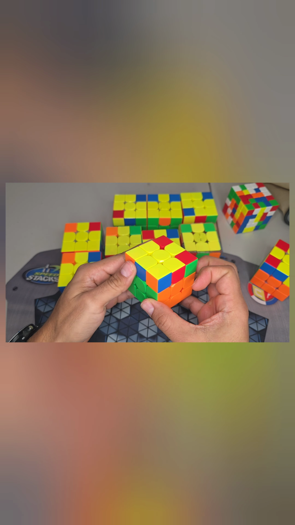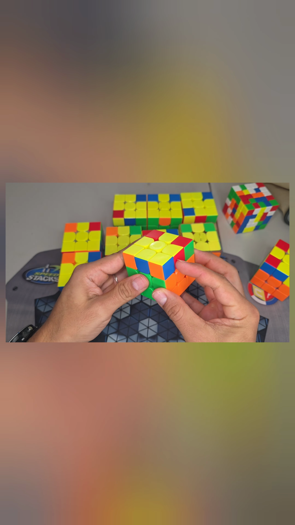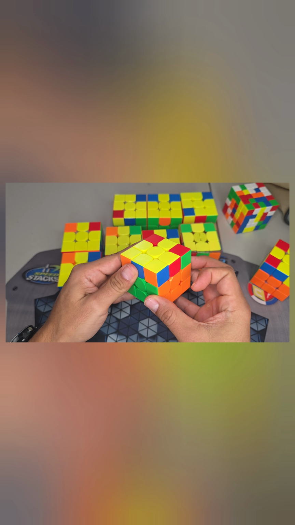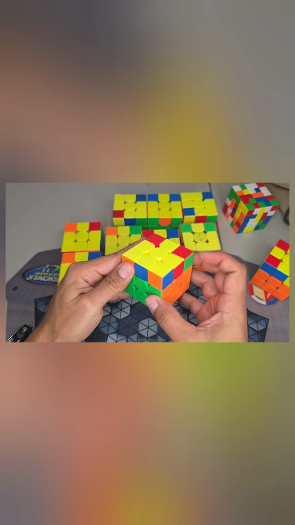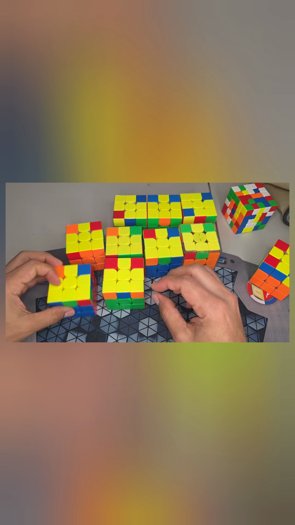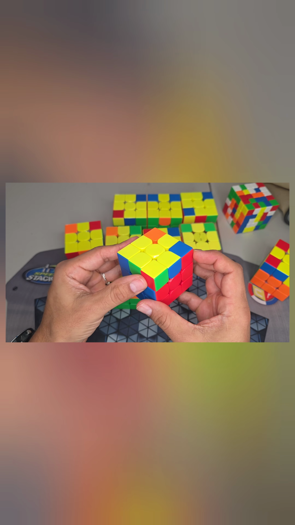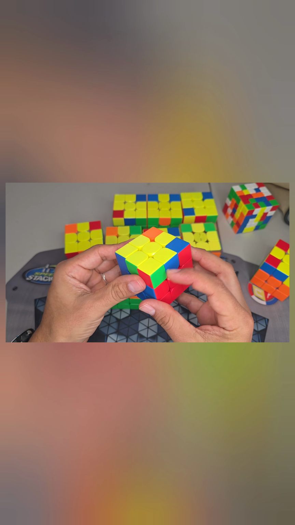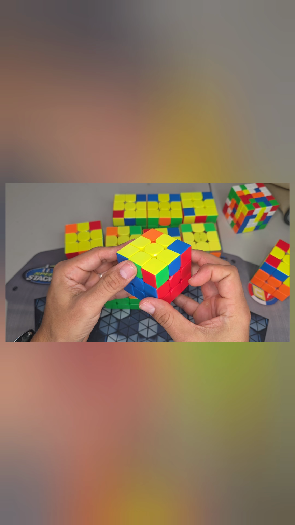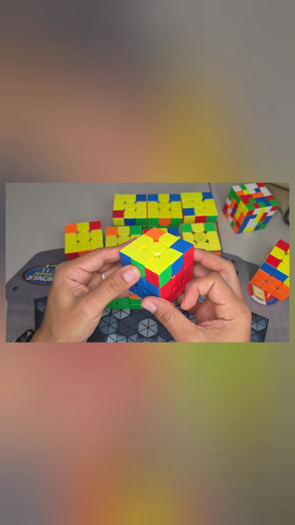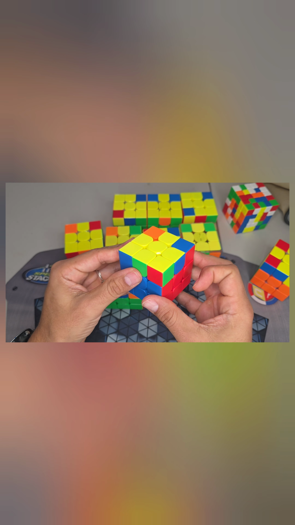This is a horizontal bar that's a checkerboard pattern with adjacent stickers. HAG check is what I call it. This is a horizontal checkerboard pattern bar with opposite stickers. HOP check is what I refer to it as.